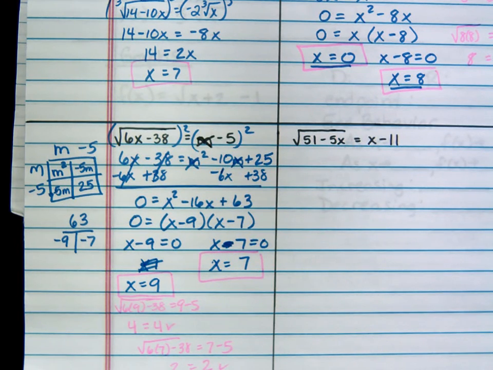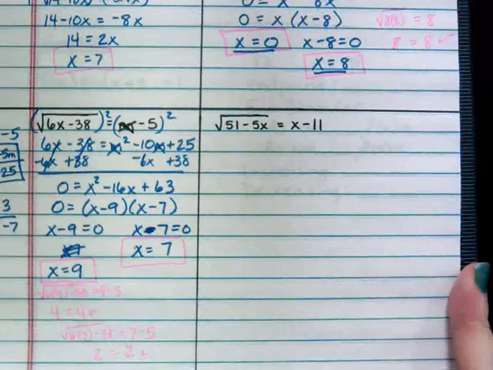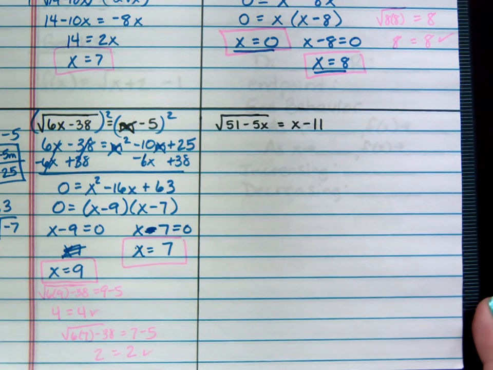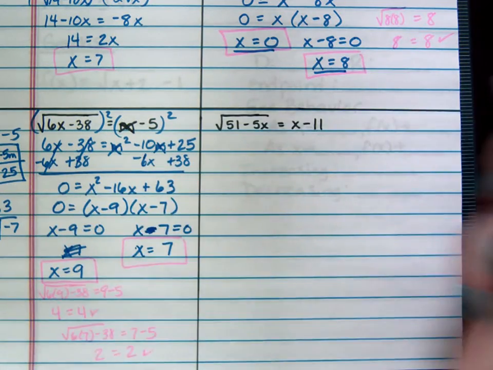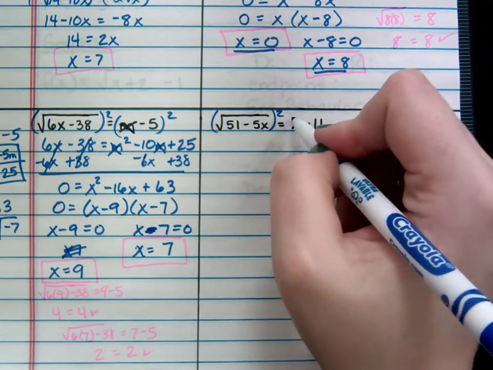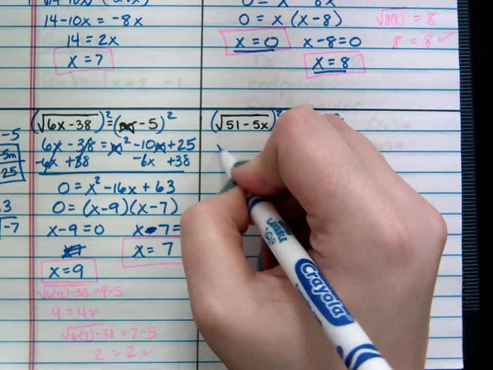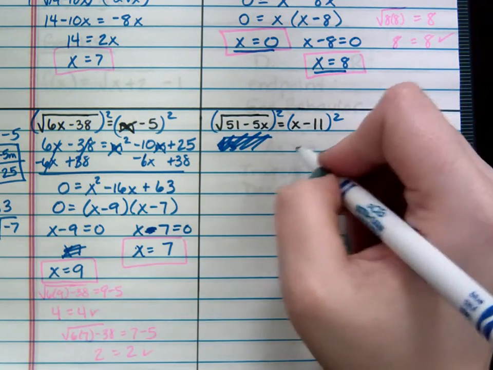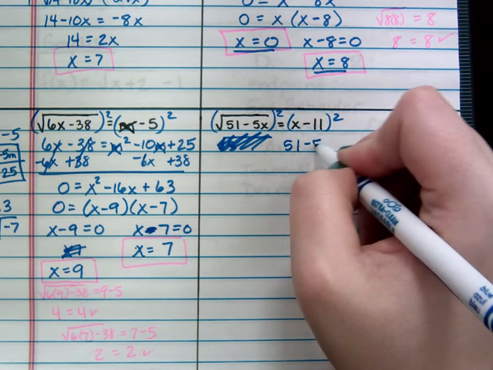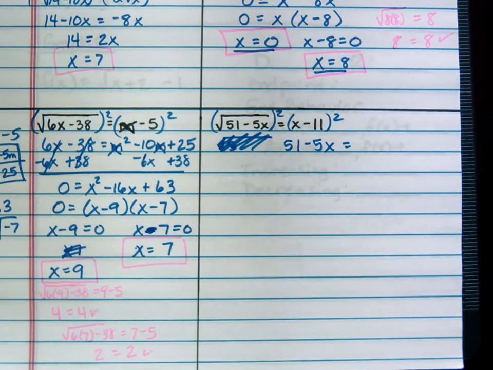Alright, one more problem to show you that sometimes both answers don't always end up working. The method for solving this one is the same as the previous one. I'm going to start by squaring both sides, which will give me 51 minus 5x is equal to, now on the other side what you have to do is you actually have to square both sides.